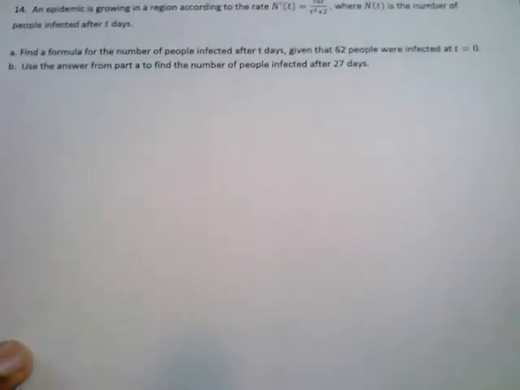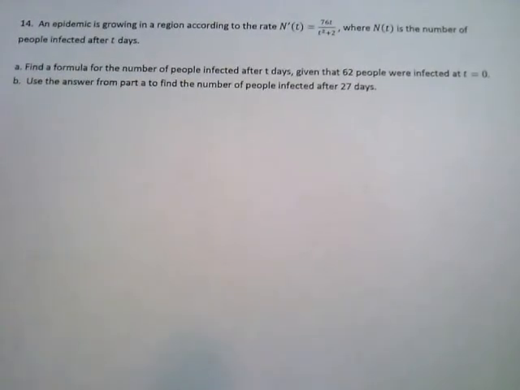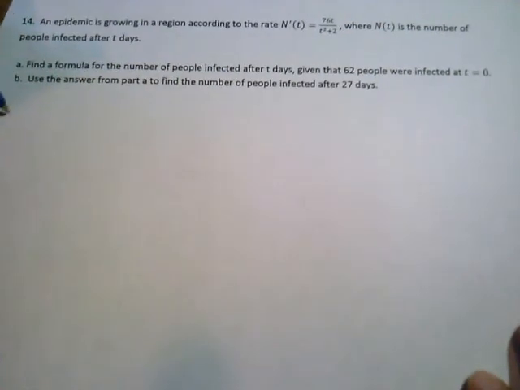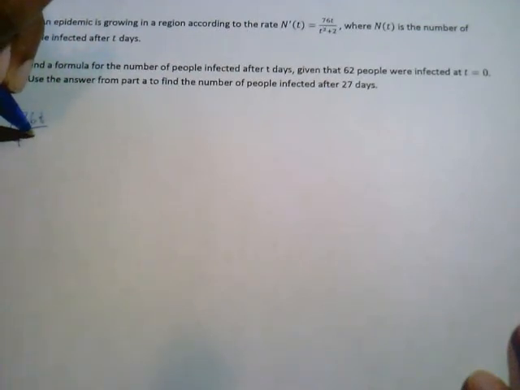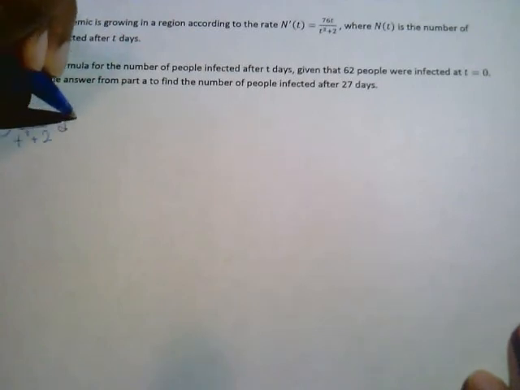Number 14 says you have an epidemic growing in a region. How fitting. An epidemic is growing in a region according to the growth rate formula that's given, 76t over t squared plus 2, where the n of t function is the number of people infected after t days. So find the formula given that 62 people were infected when t is 0. So again, we're going to have to find an antiderivative of 76t over t squared plus 2 dt.